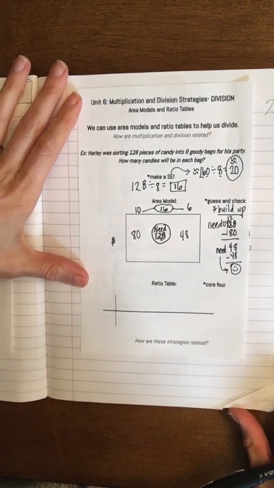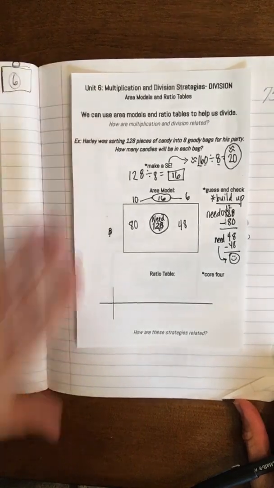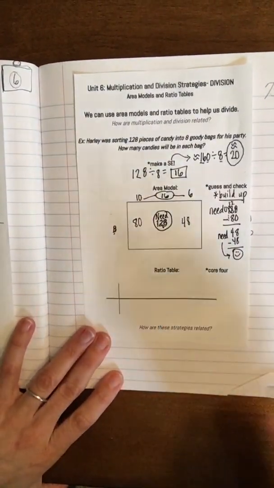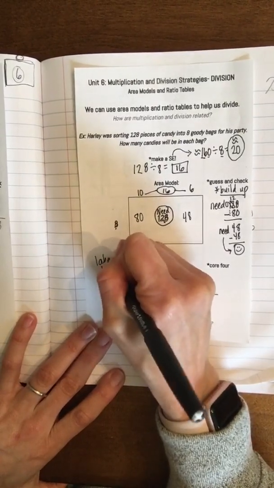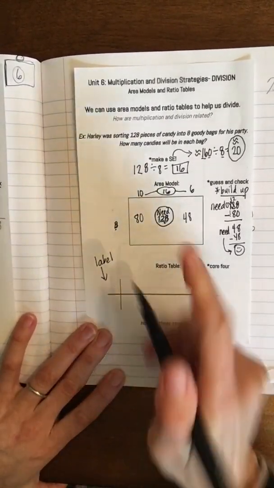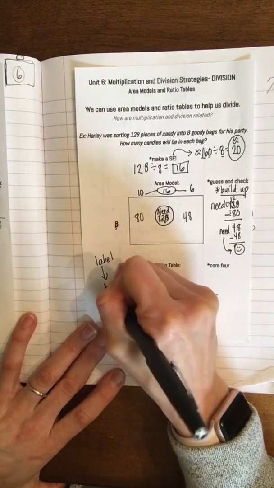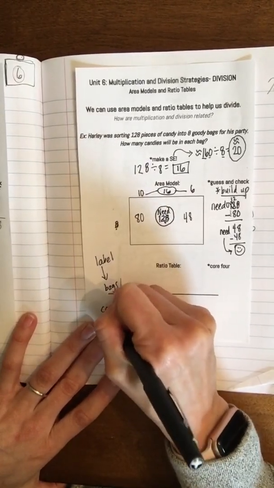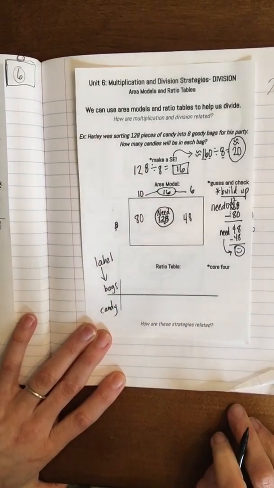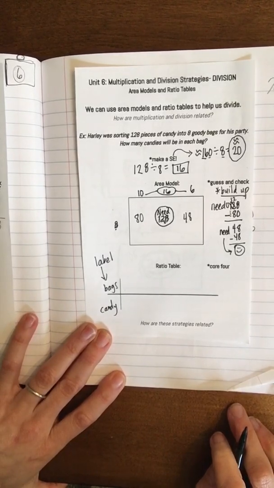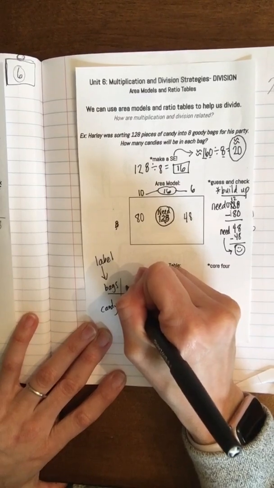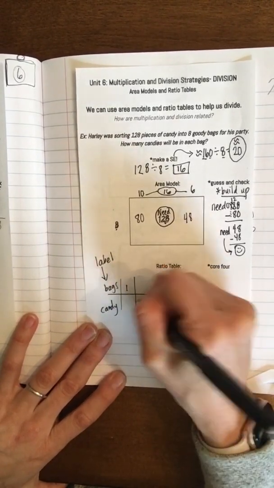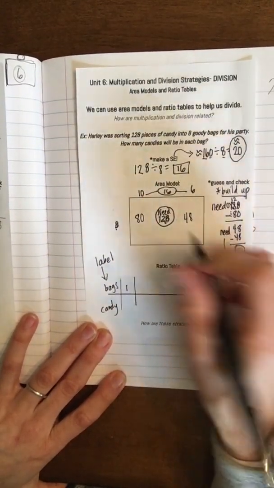With a ratio table, we are going to be doing the same thing we did before, making sure we always label. So one is going to be bags and one is going to be candy. Okay, and we have 8 goodie bags. For this one, you could go all the way up to 8.